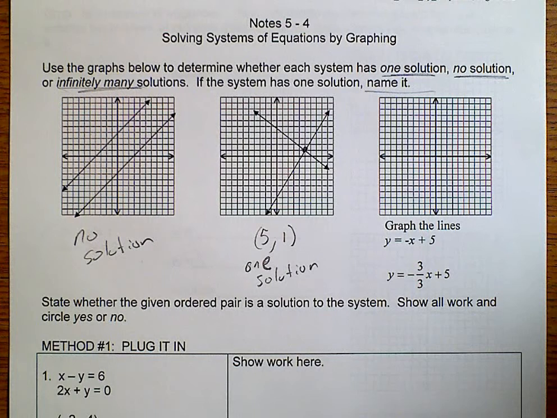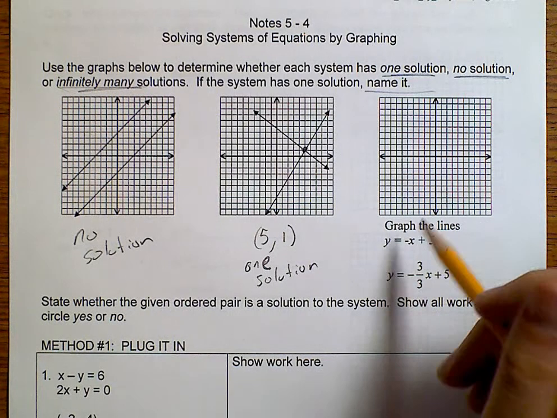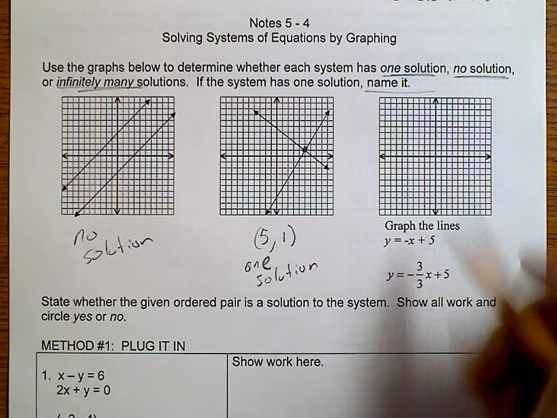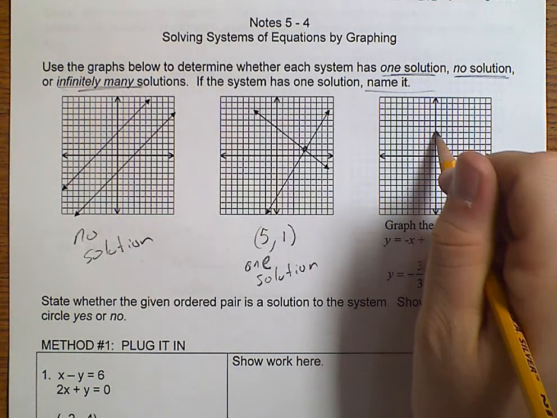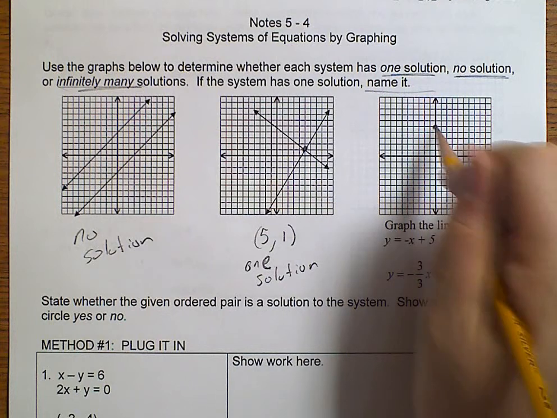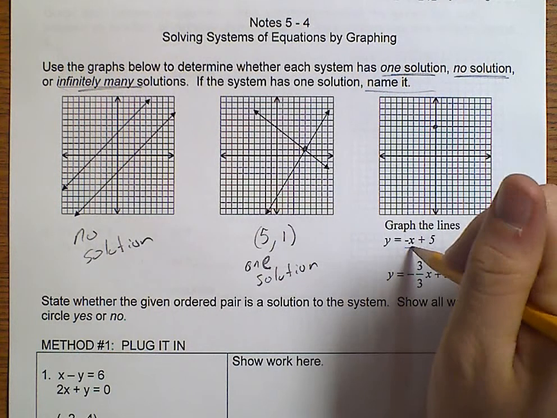And now we're going to look at this equation. Well, I can go ahead and graph this. I start at 5, and then a slope of -1 means I go down 1 over 1.